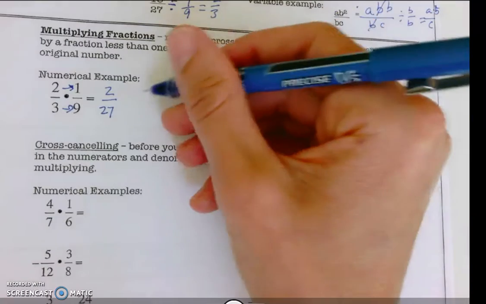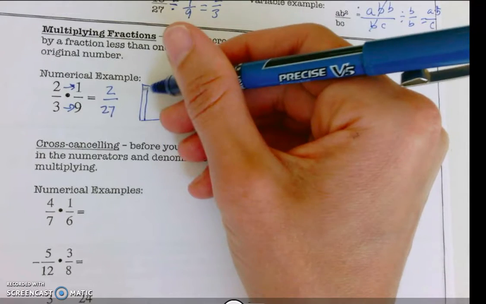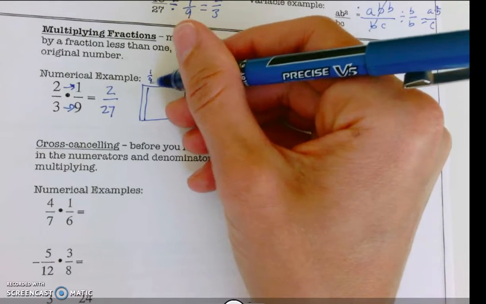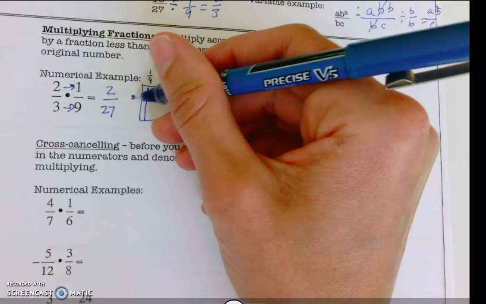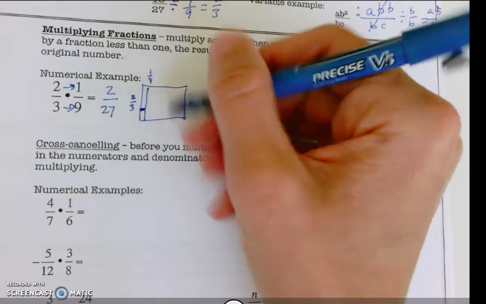And if we think about it, if you drew a little sketch of what we've talked about in class, if you wanted to figure out what 2/3 of 1/9 is, we're really thinking about what is this portion of the whole.